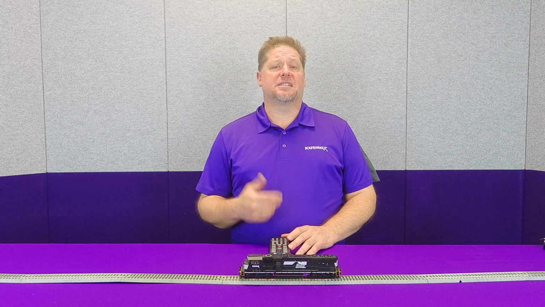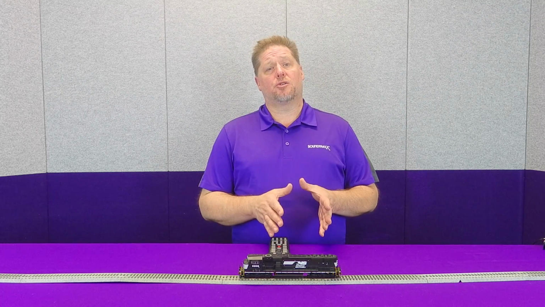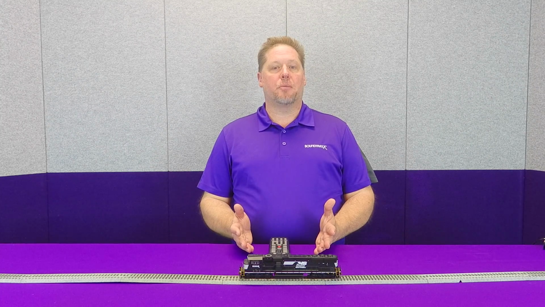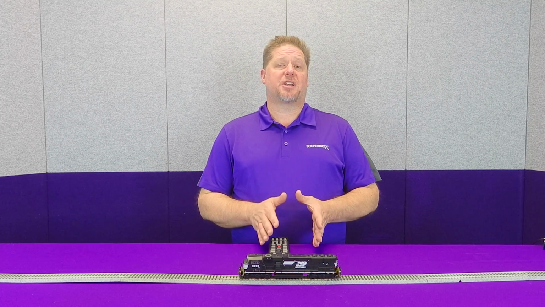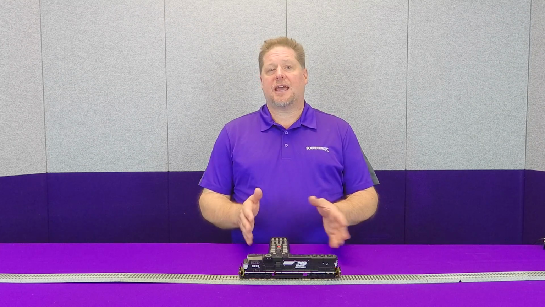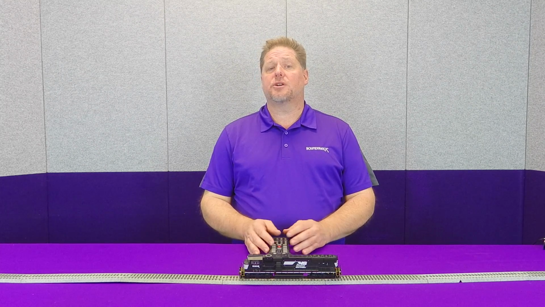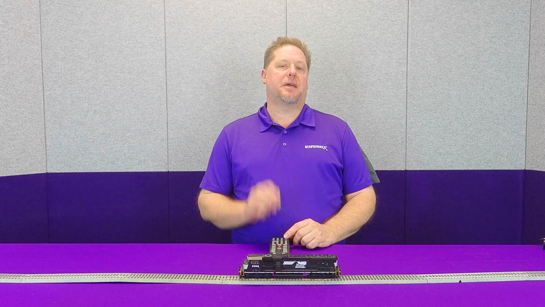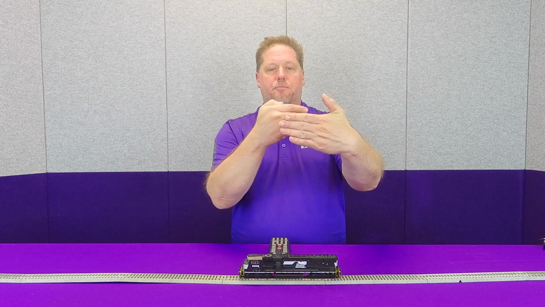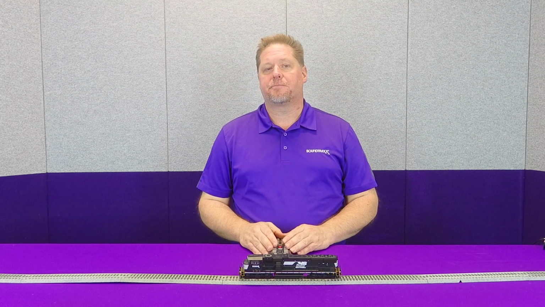The other part of this, and another feature of switching mode, is it also bypasses the momentum. And what this does is this will give you instant starts and stops. So when you're running your track down, or if you're trying to spot your cars at industry, you can go into switching mode and get that instant start and stop to make sure that those doors line up with the industry doors properly. Now, this is two features that are both assigned to function 14.